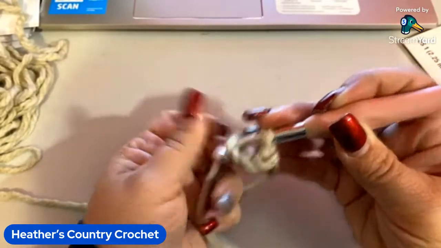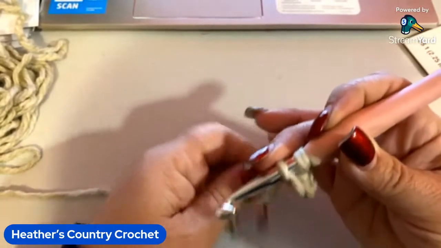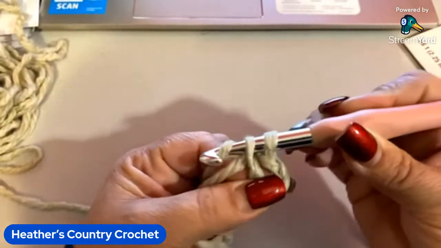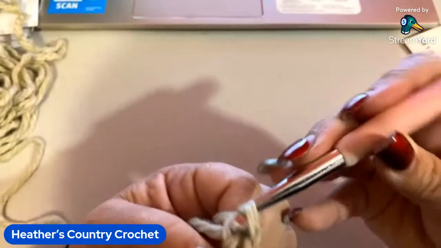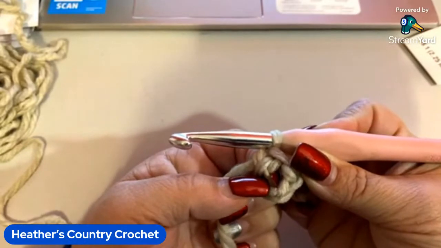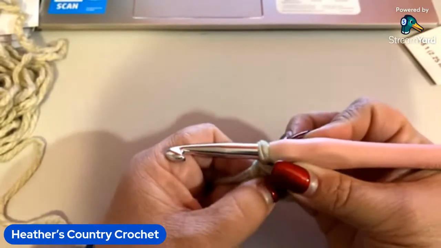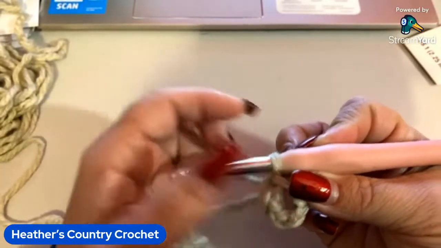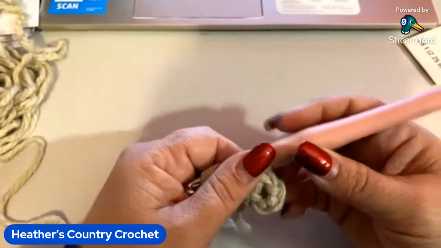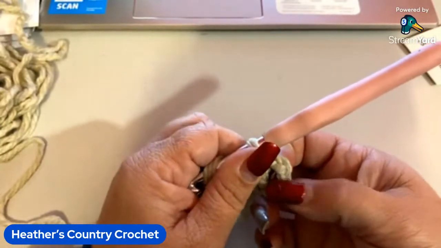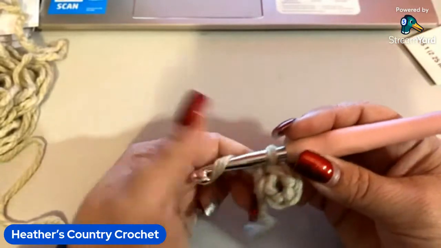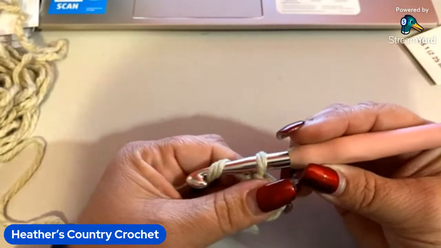If I can get it in there. Like that. And once we do our crochets in there, that ring will tighten up. Now this is going to start like your basic granny square. It's just going to have a little bit of a different kind of pattern to it going on.